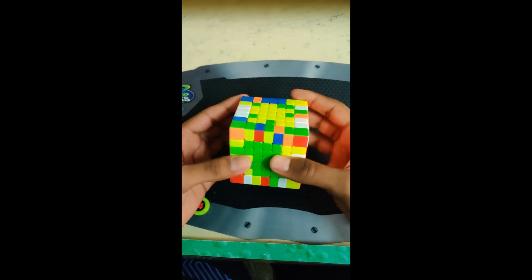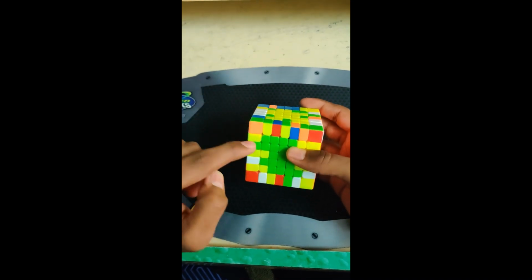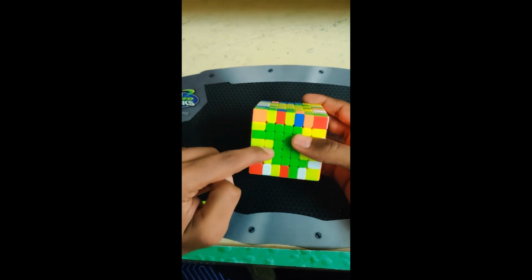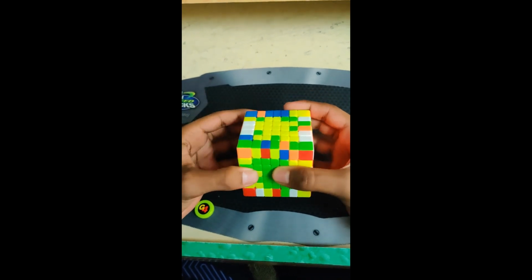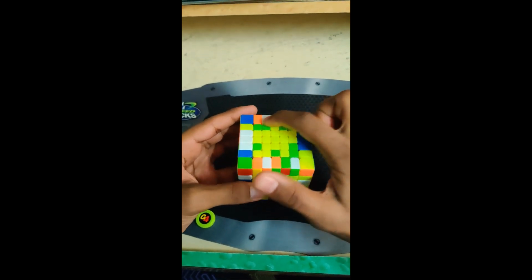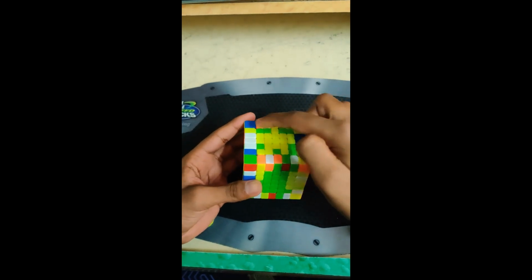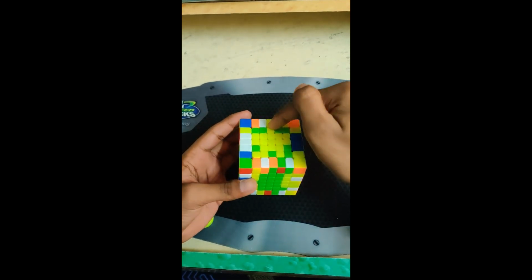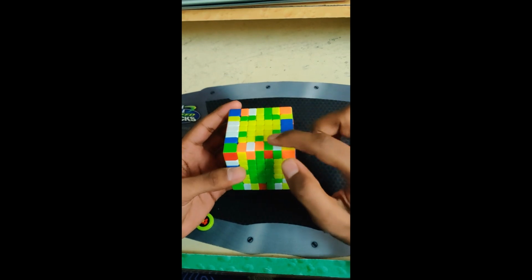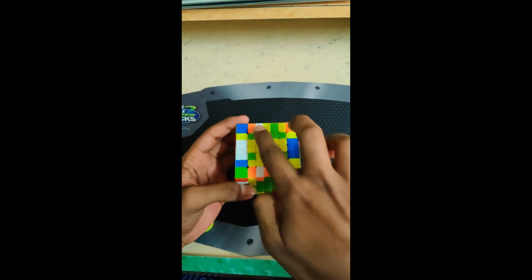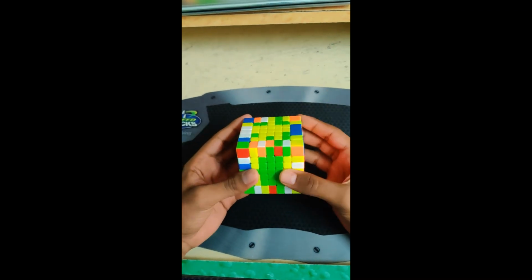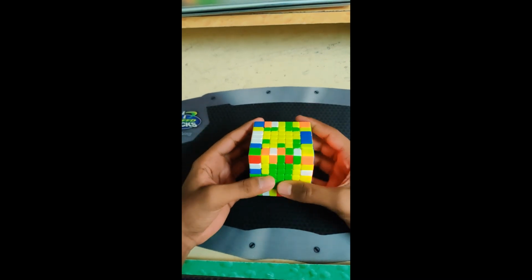Then I see that I can solve these three and I see this corner, so I can solve it like that. Now, instead of inserting this and then having to do a commutator for the center edge, I can pair this center edge with these two using a simple trigger. The trigger is M' U2 M.